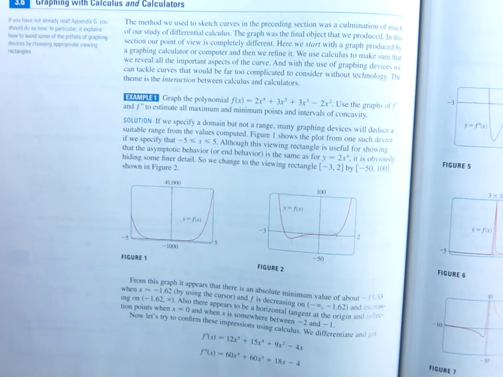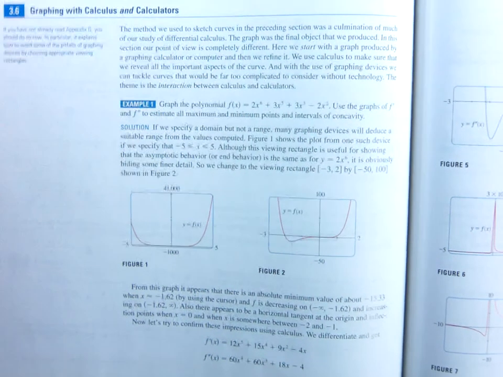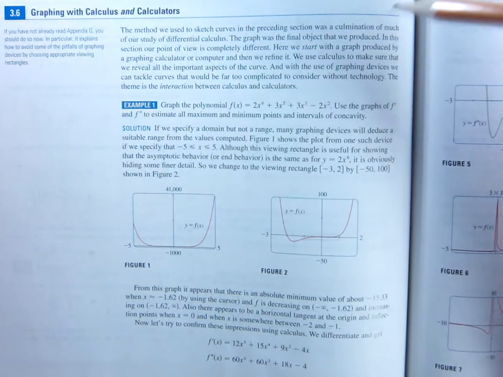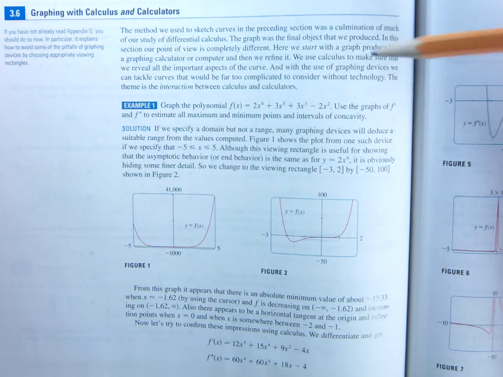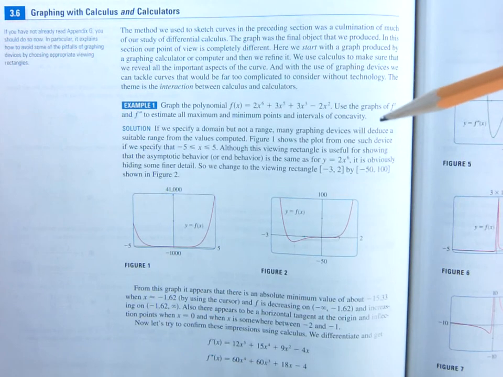Now, a couple things before we start. The calculator window of your graphing calculator, if you use a TI-83, up in the very top under the screen, you'll see a button that says window. That's where you will change your window settings. And that's super important for examining the graph.